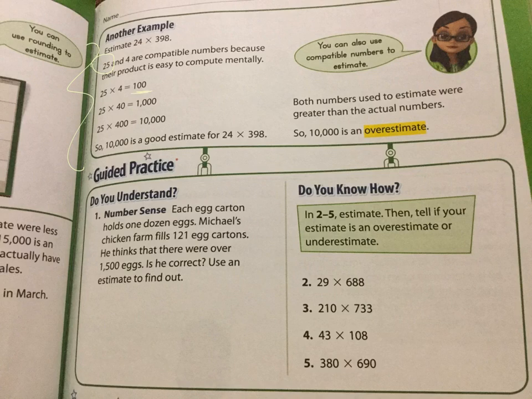Equals 100 right there. What our textbook has done is taken 24 and rounded or estimated to 25. They've taken 398 and rounded it to a total of 400. Because 25 times 4 is 100, they added the 2 zeros right here from your 100. They then ended up with 10,000. Okay, it is an overestimate because both of those numbers we used were rounded up. 24 was rounded up to 25, and 398 was rounded up to 400.